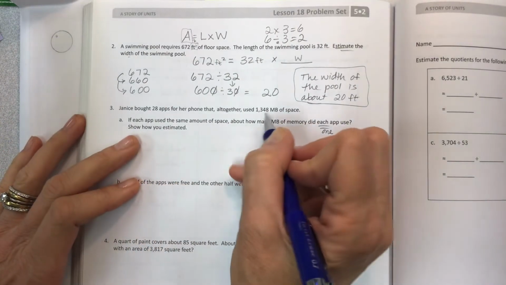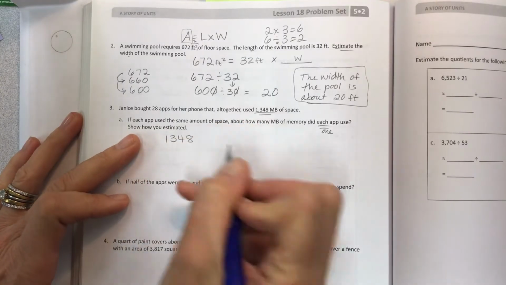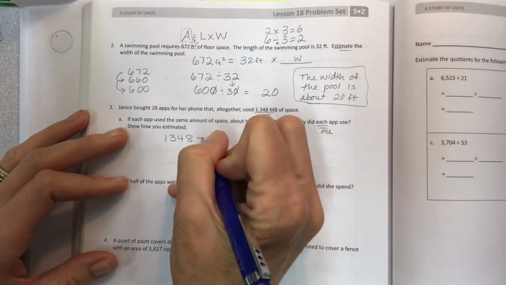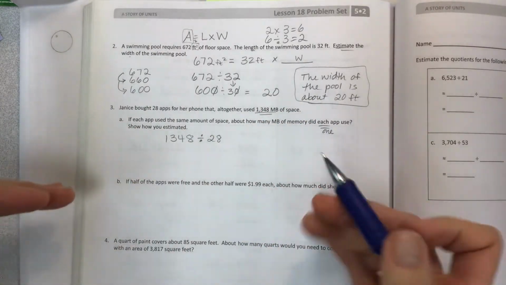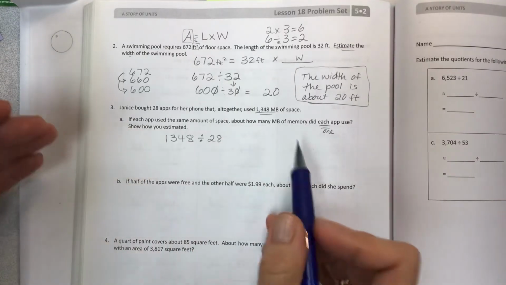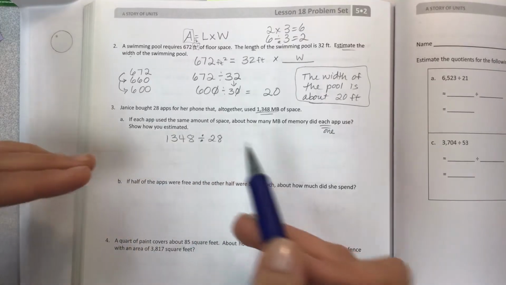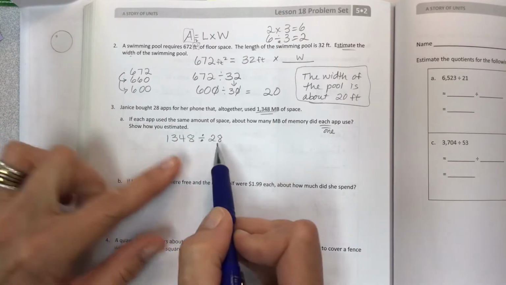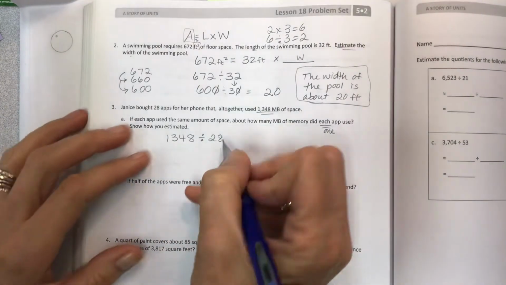So we have our total amount, our 1,348, and then it's divided by these 28 apps. Remember in previous videos I've said, watch for things being shared equally. So this is a shared equally event here. It's taking all the memory and then dividing it by the apps, so it's sharing evenly.